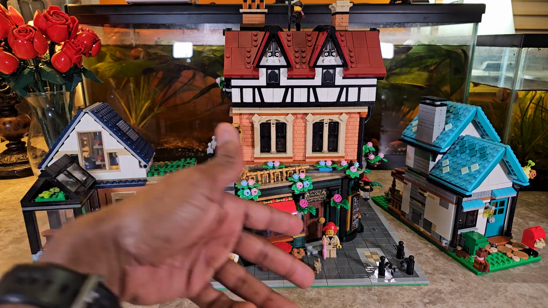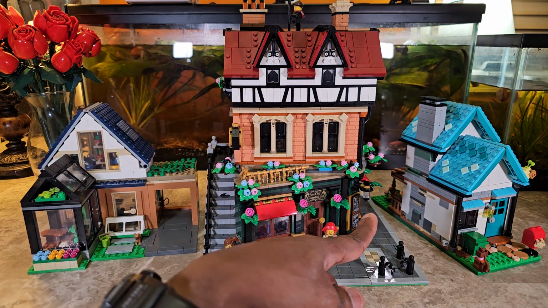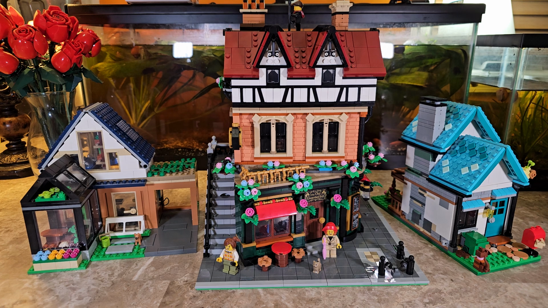And it has the pub and businesses on the ground floor, and on the back is the haberdashery, the clothing store. But for the most part, you always have the residentials attached to the main theme of whatever that modular is, which is usually a commercial building.